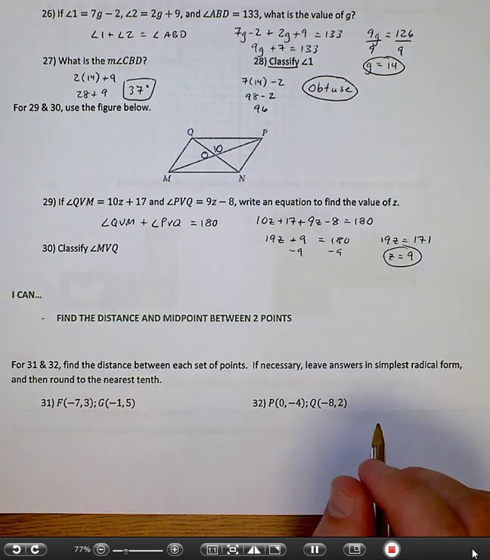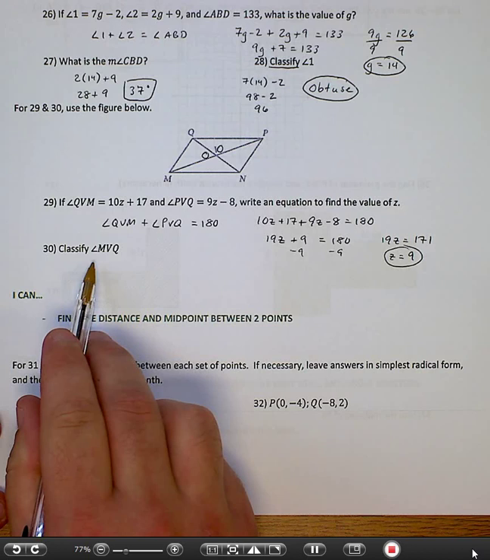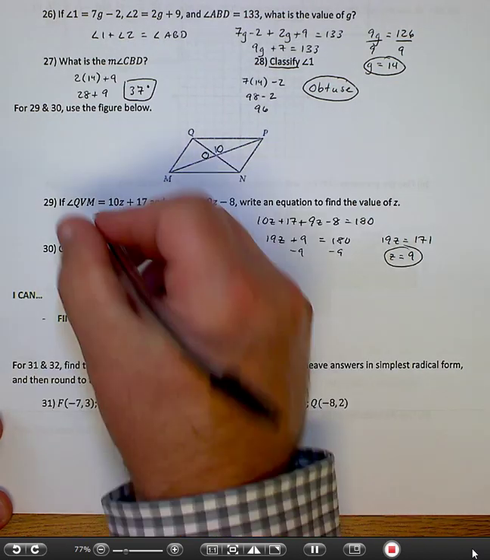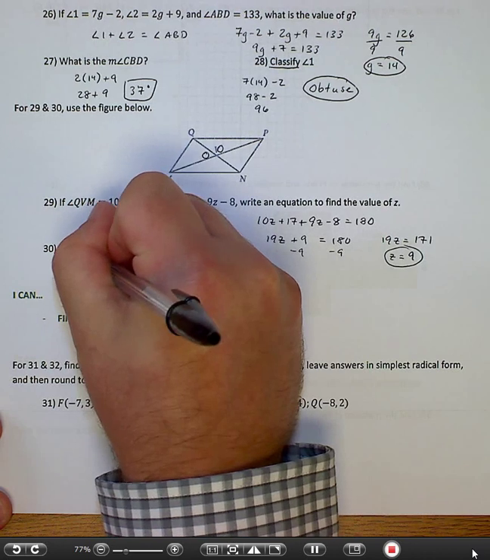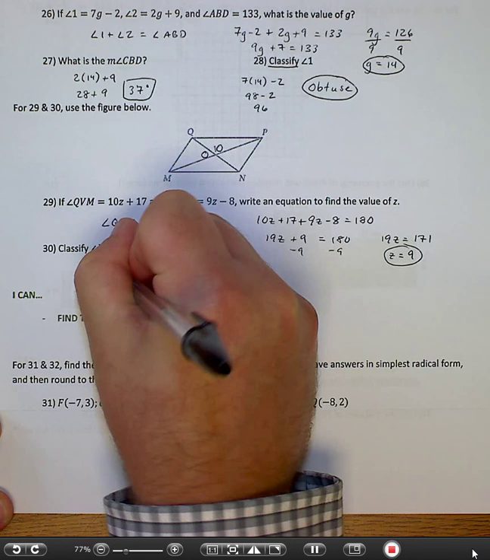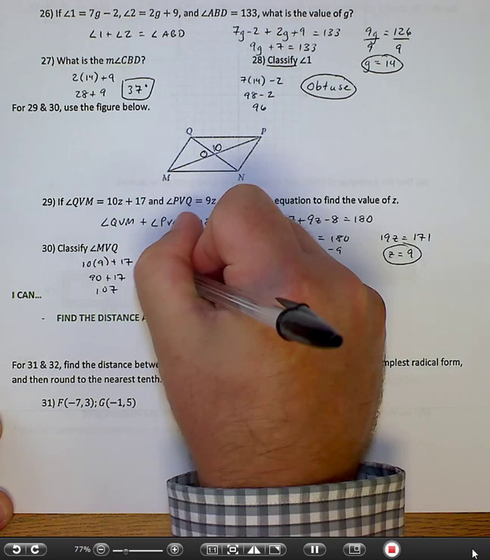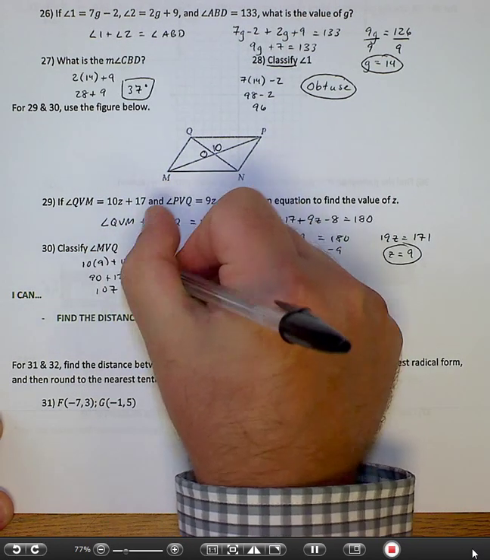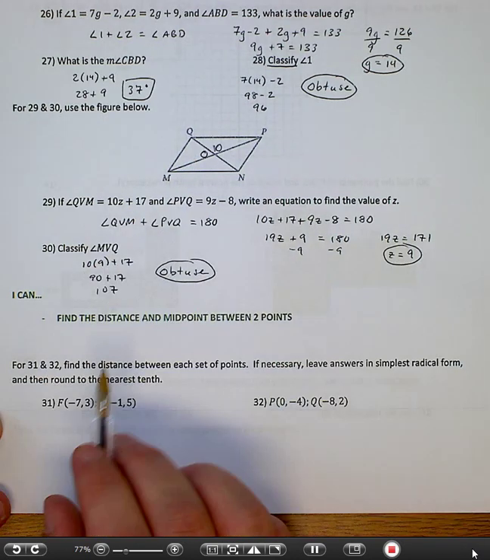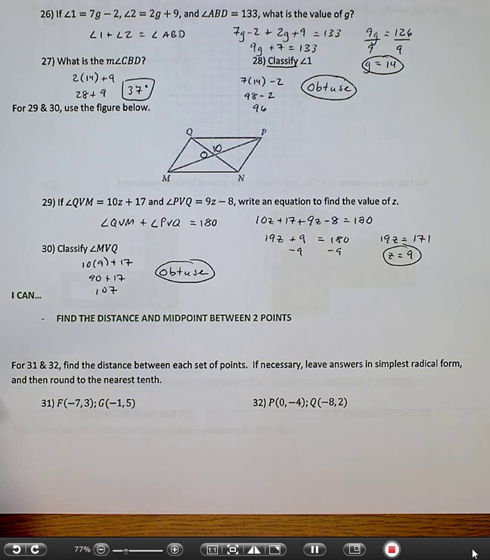Got my z. Classify MVQ. So MVQ, plug in the 9. So 10 times 9 plus 17. That's 90 plus 17, that's 107. Again, this one's obtuse. Even though it doesn't look obtuse, you want to use the math to answer that question. Okay. That is the end of the second video.